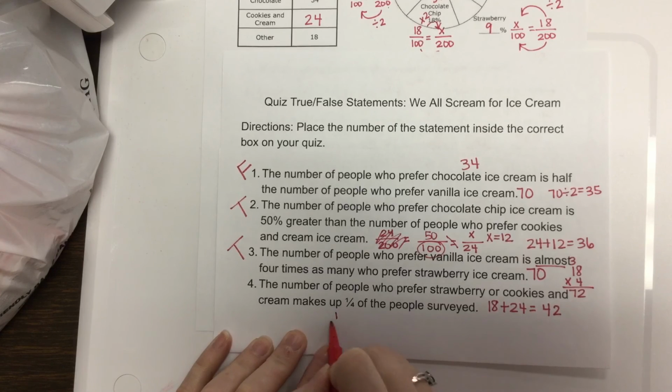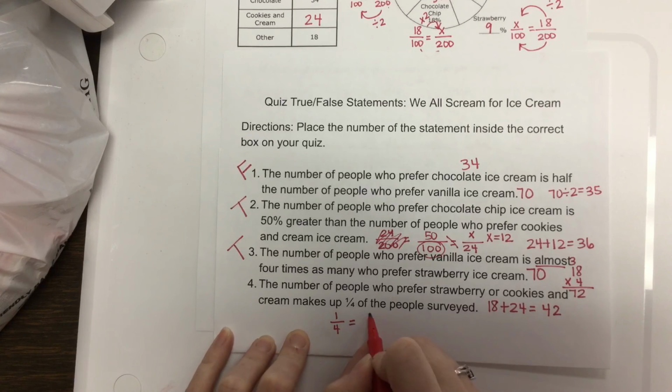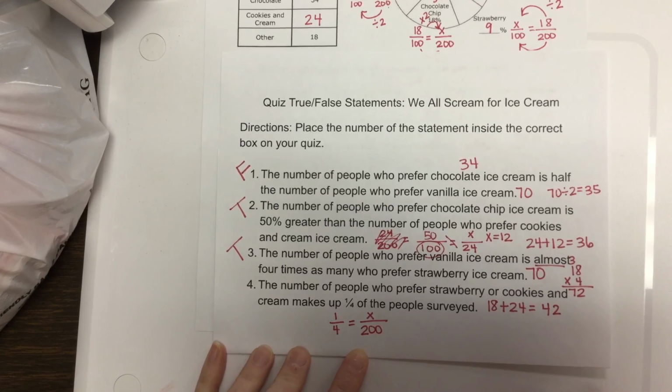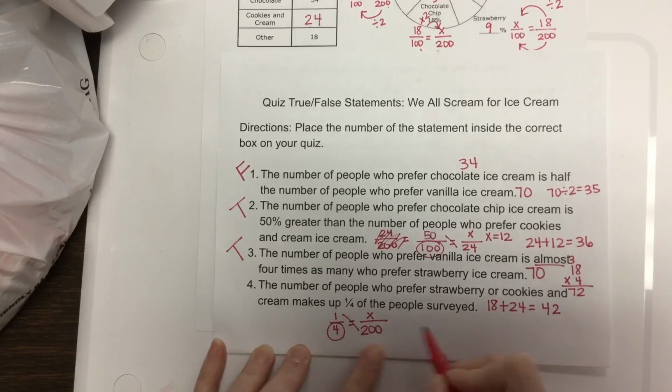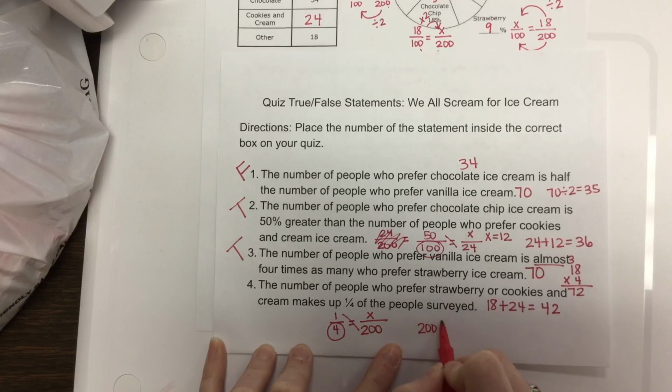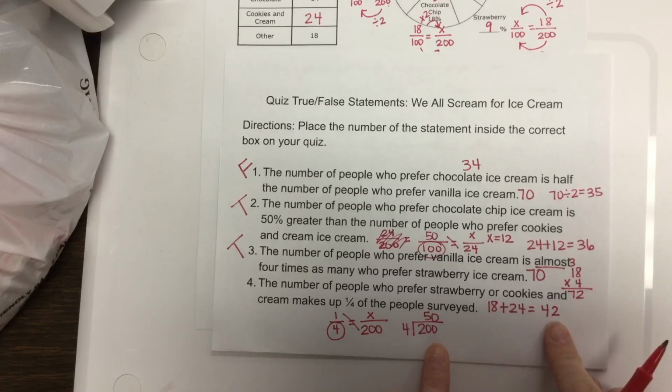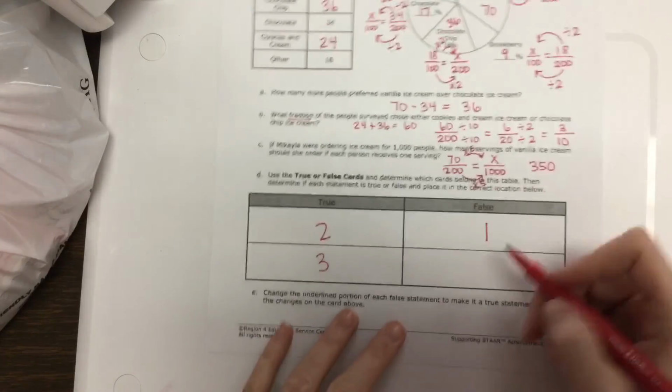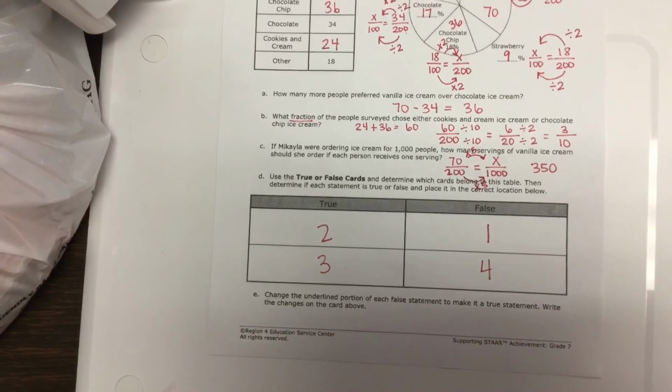So I need to figure out what 1/4 of 200 is, and I can set up a proportion here as well. When I cross multiply and then divide, 200 divided by 4 gives me 50, and I see that those two are not the same numbers, so I know that the number 4 goes here in my false box.